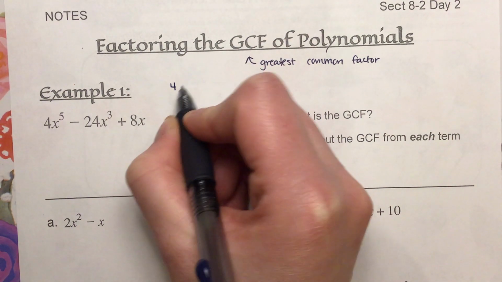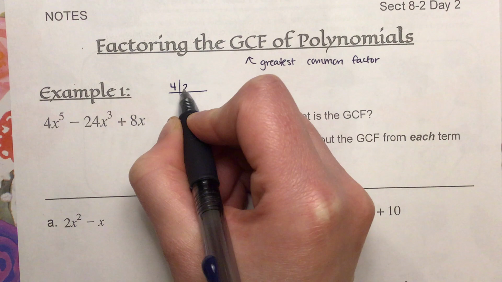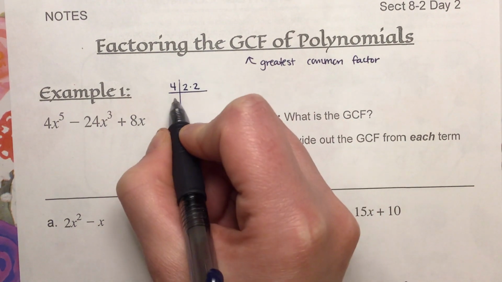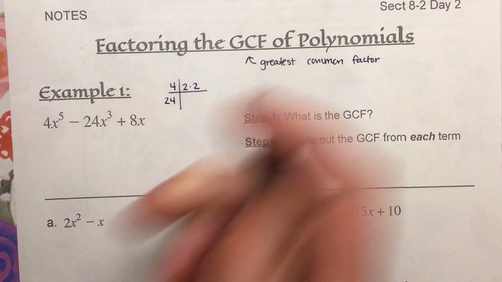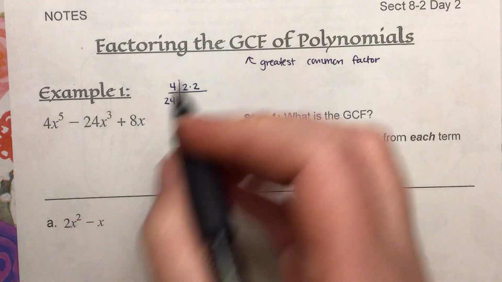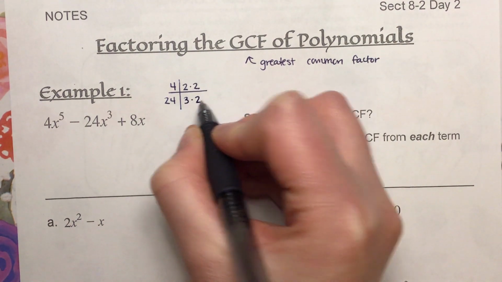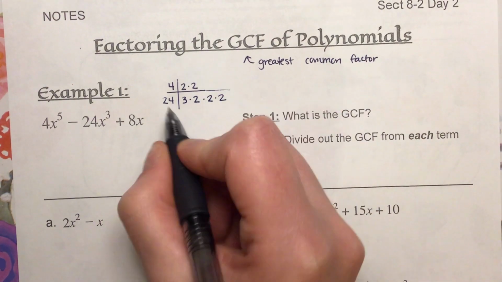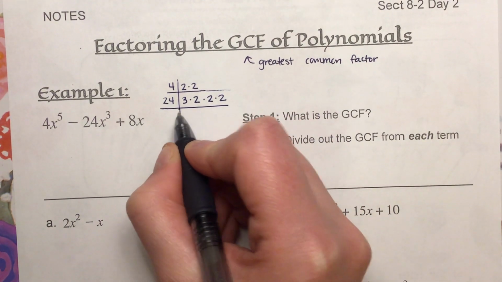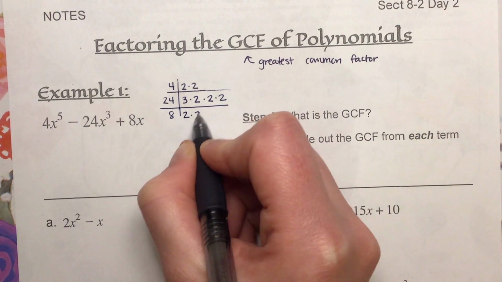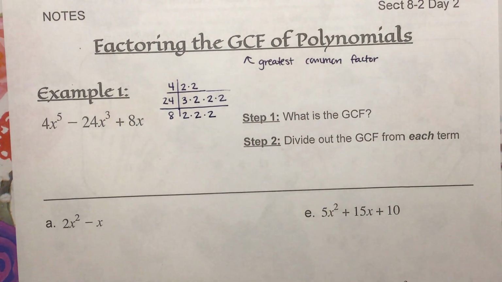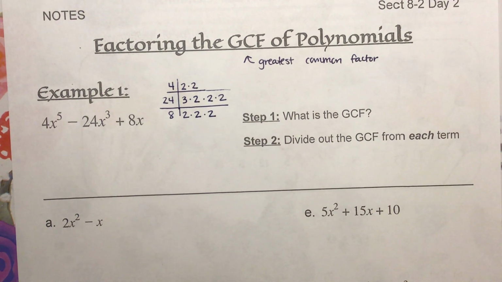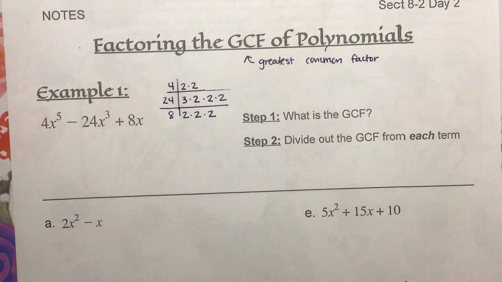So 4 is equal to 2 times 2, and 24 is equal to 3 times 2 times 2 times 2, and then 8 is equal to 2 times 2 times 2. And you have to find what's common between these. So you want the most amount of things that are common as possible, but you cannot exceed it.